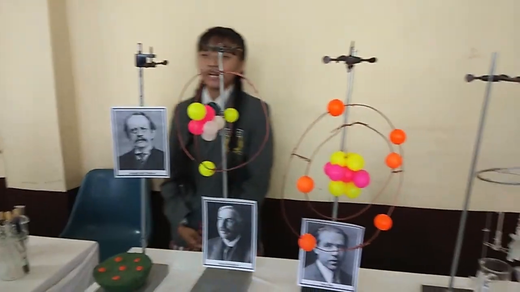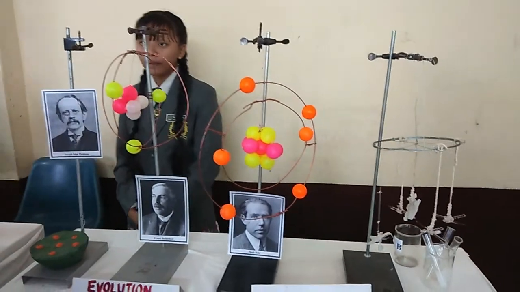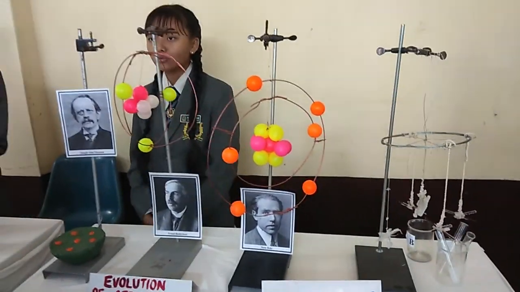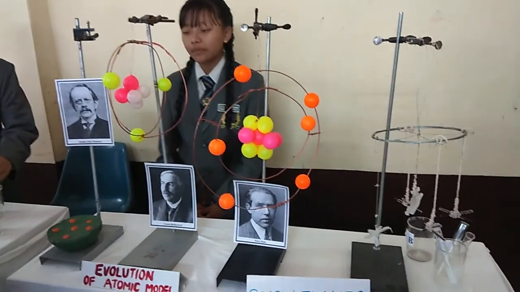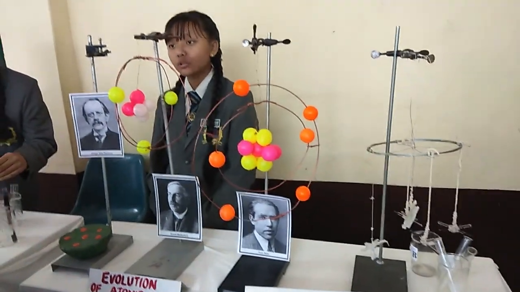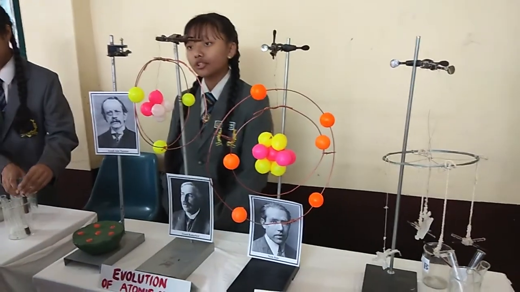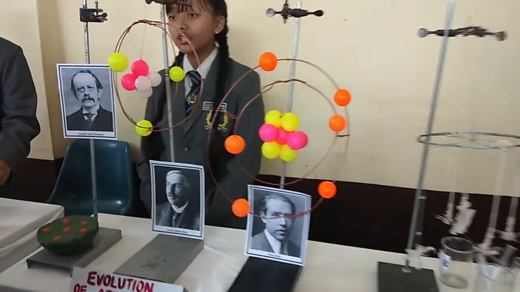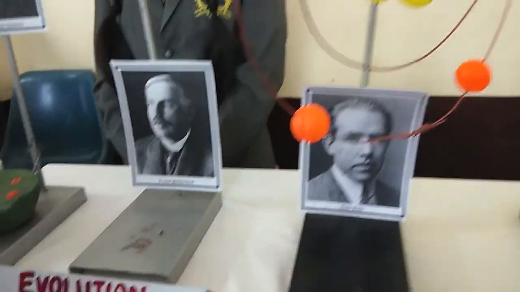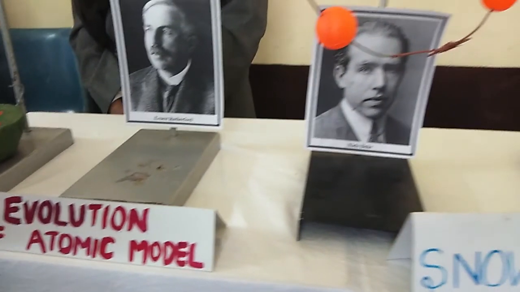So now the another topic is evolution of atomic models. As we all know that atoms are made up of three particles: protons, electrons, and neutrons. Protons are positively charged particles, which was discovered by Eugene Thomson. Electrons are negatively charged particles, which was discovered by J.J. Thomson. And neutrons are neutral charged particles, which was discovered by James Chadwick.